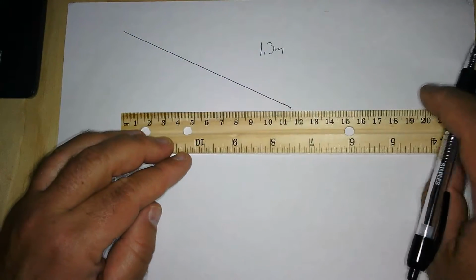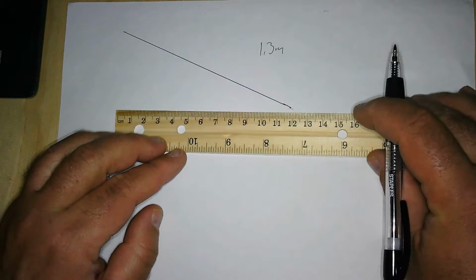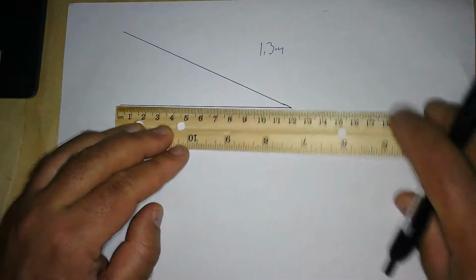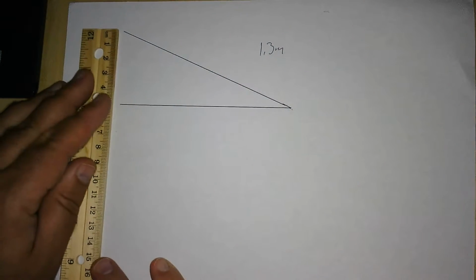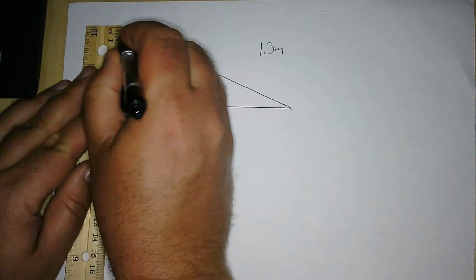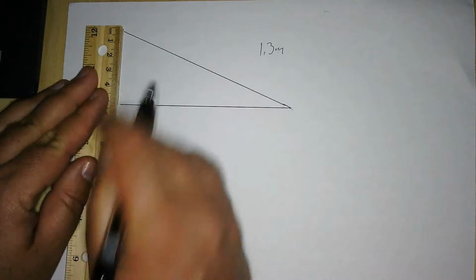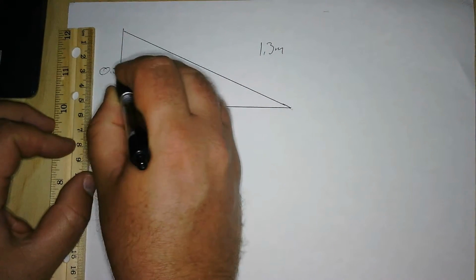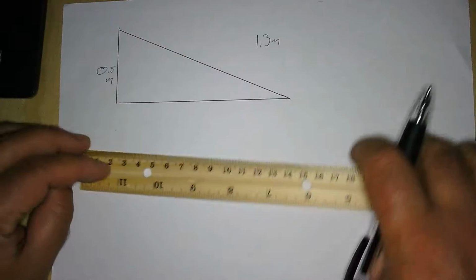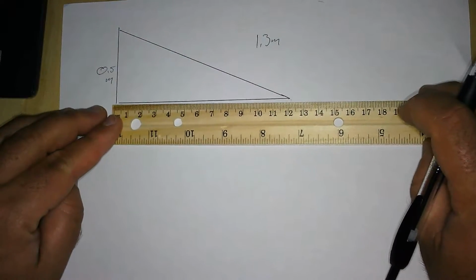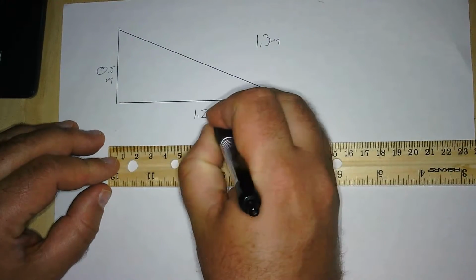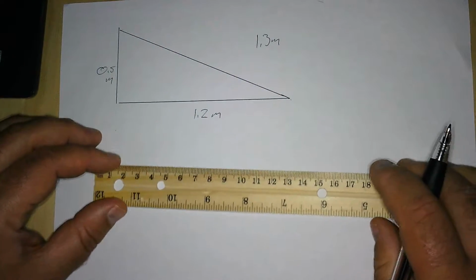Which means this is, if I can get this really straight, alright, so let's say this was 0.5 meters, which made this 1.2 meters. Okay, so that was your ramp, right?